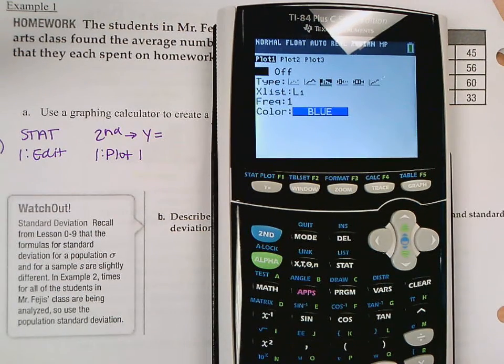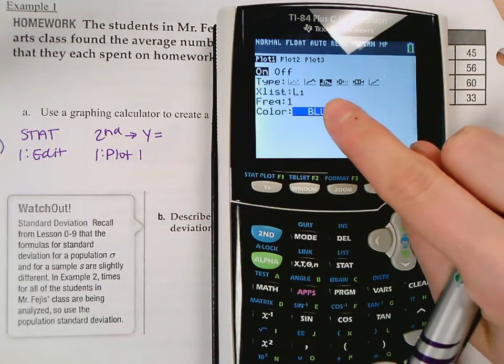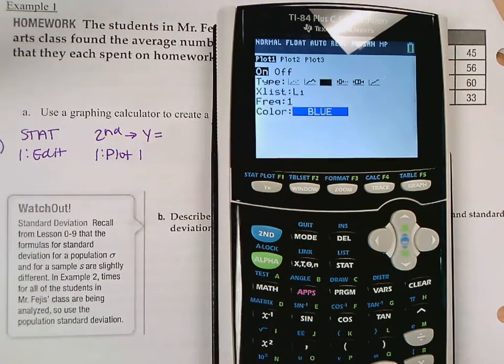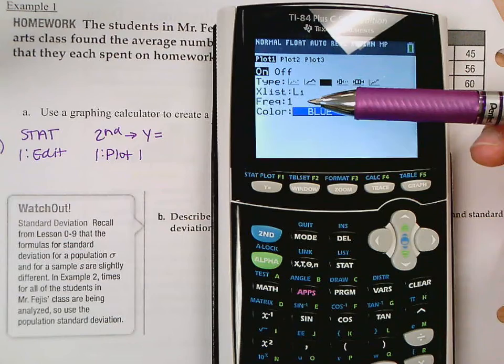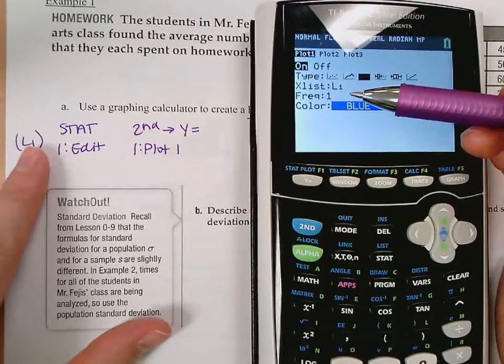So we want a histogram. Right now, the third one, the histogram should be highlighted. If it's not, you just have to arrow down and go over to it and press enter to highlight it. So you should have a histogram. And then where it says X list, you should have the name of the list you put your data into. So I put mine into L1 and mine says L1.